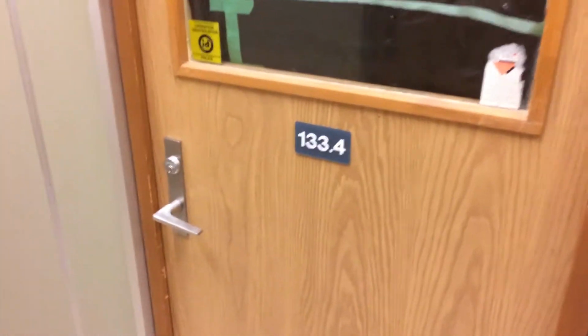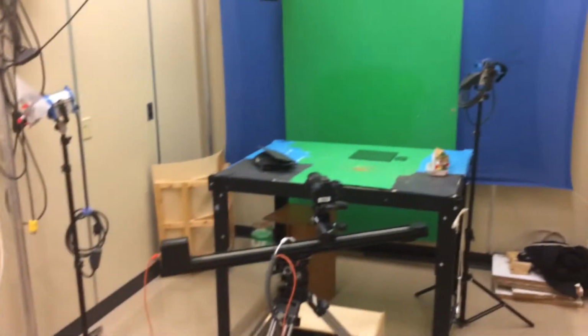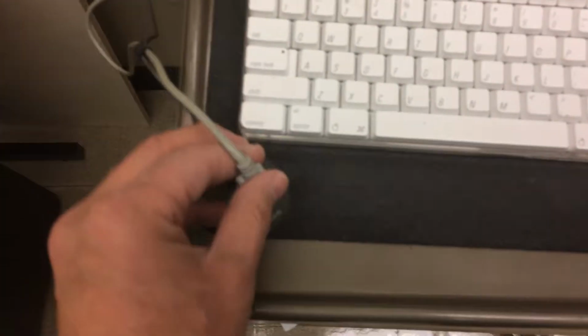I'm Gerald. This is a tour of 133.4, the animation camera room. Make note of what's in there before you get started. And so here's the process, the instructions on the wall.